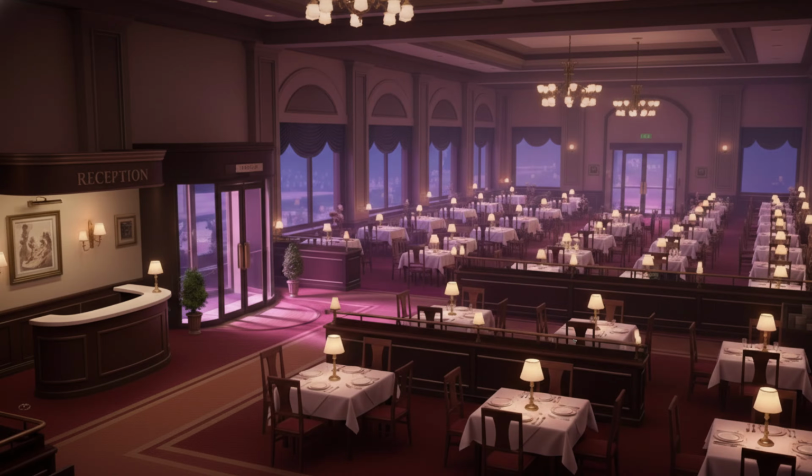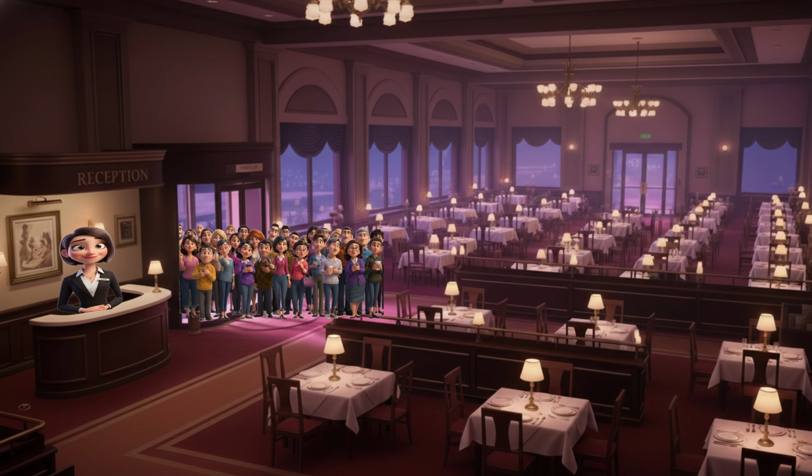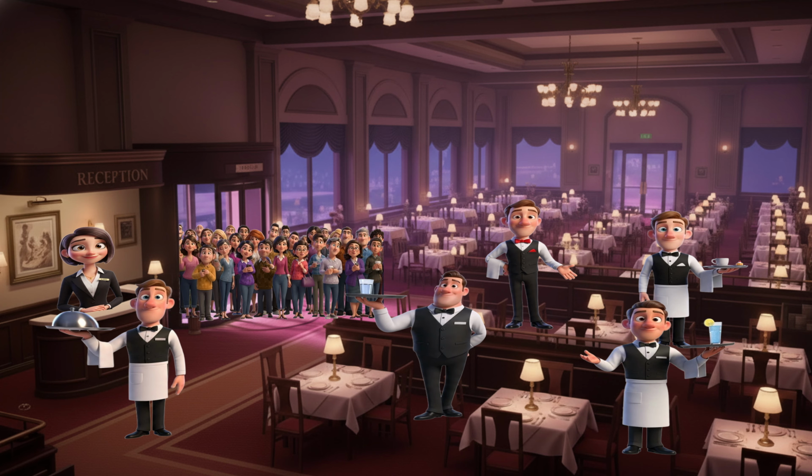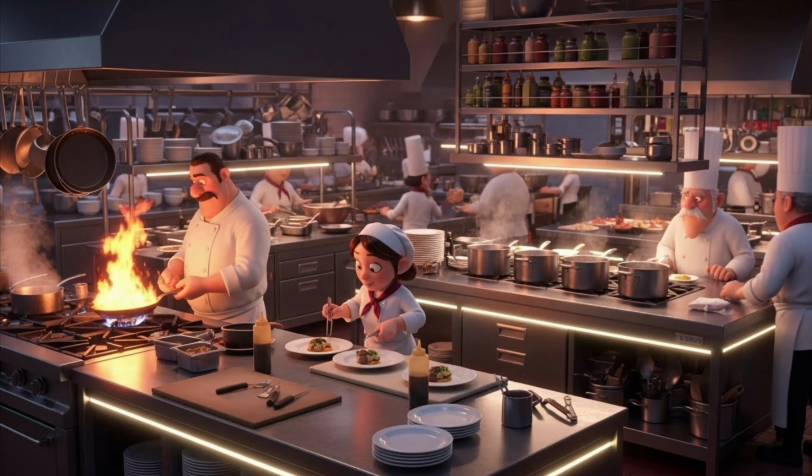At the front of the restaurant is the host stand. Their job? To look at incoming customers and decide which waiter gets the next table. Behind them are multiple waiters. Each one can serve tables independently. In the back is the kitchen. The cooks prepare the food, process the orders.